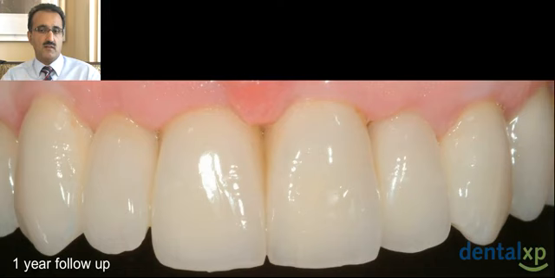And you see the same patient now after 1 year follow-up, showing just a close view of those anterior teeth and the stable gingival outline.